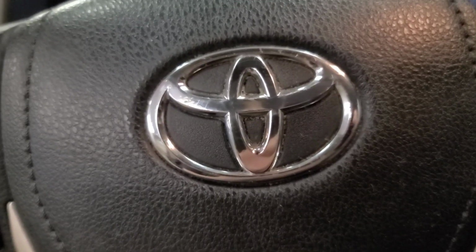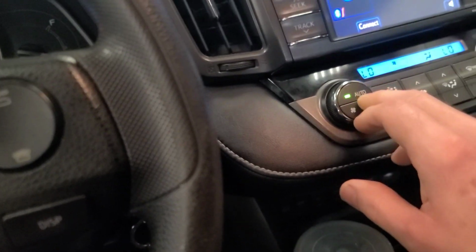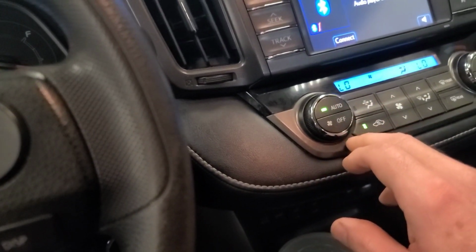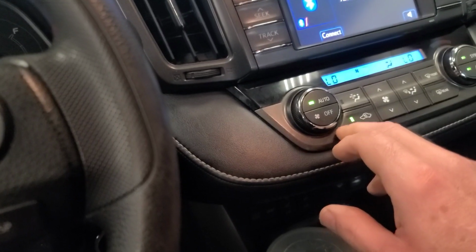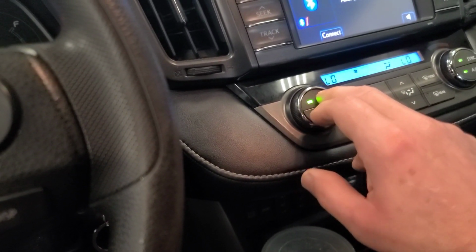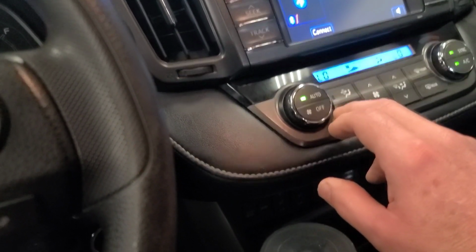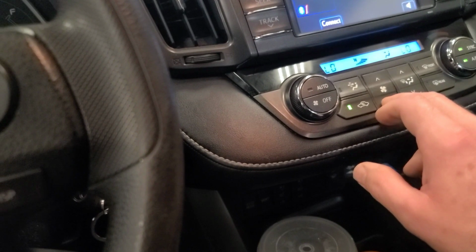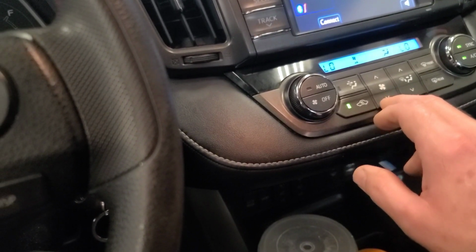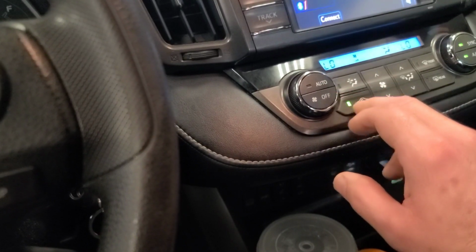Well, good morning, viewers. Today we have a 2013 Rav4, and it's here because the air conditioning's not working. See, the light lights up, but I don't hear the compressor turning on. It's also got a rattle in the back. So let's see.